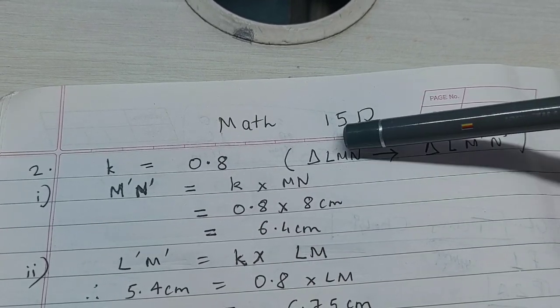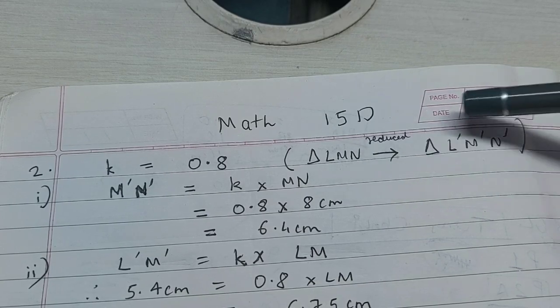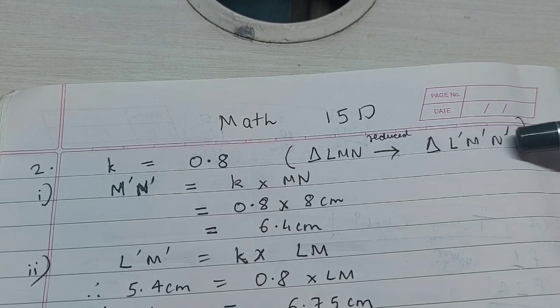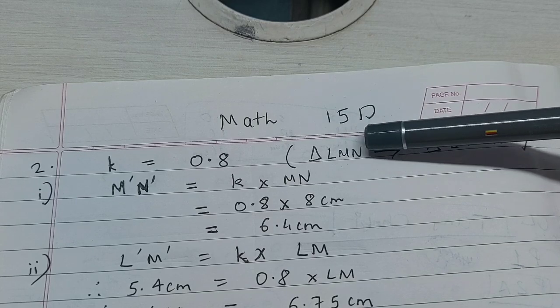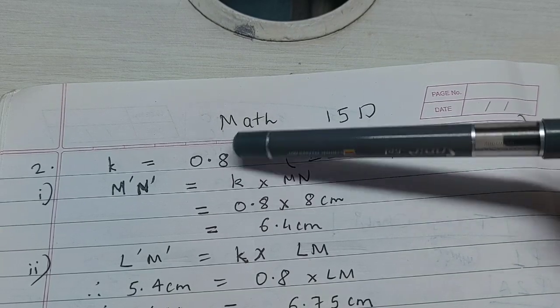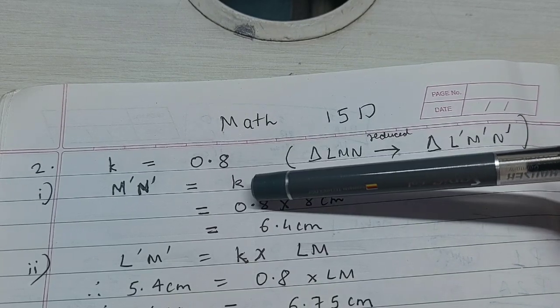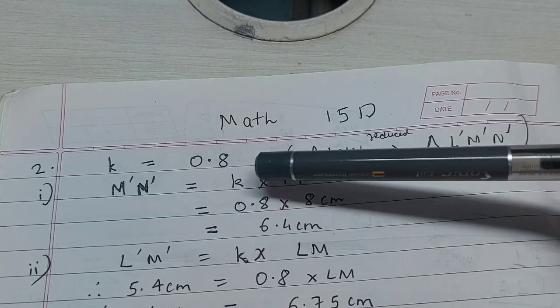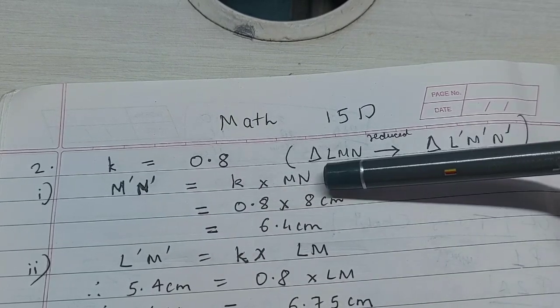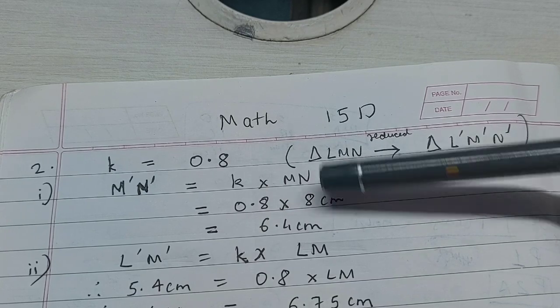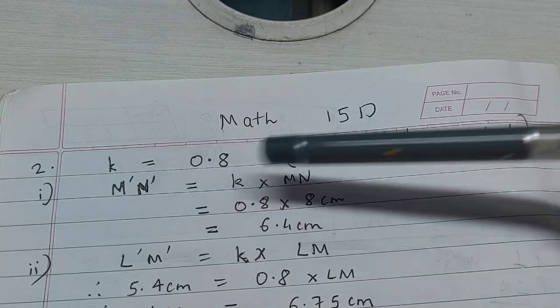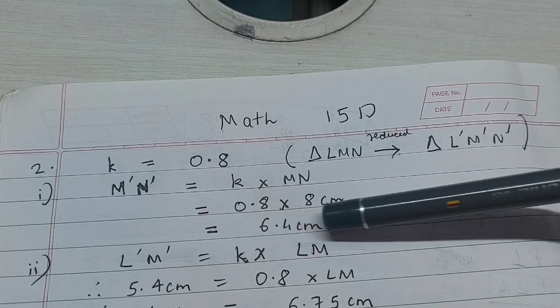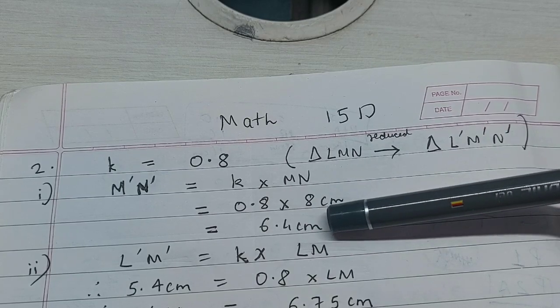Now notice that here a reduction took place, not an enlargement. So these sides will be smaller and these sides will be larger. And since K's value is less than 1, we always write smaller side is equal to K times larger side. In Roman number 1, MN value has been given. So M dash N dash will be smaller than that. That's 6.4 centimeters. Don't forget the units.